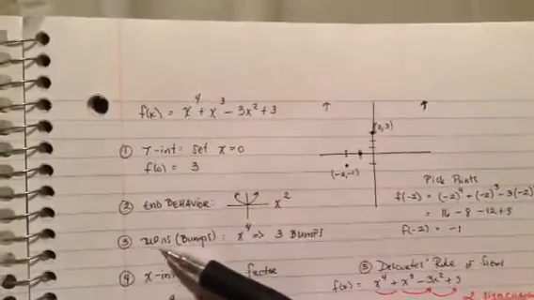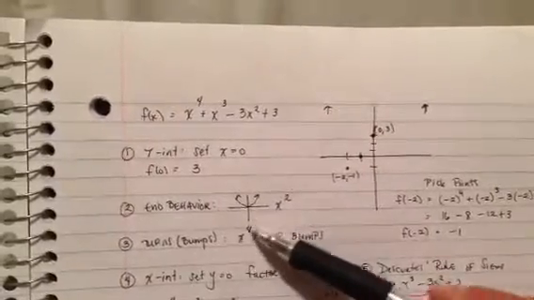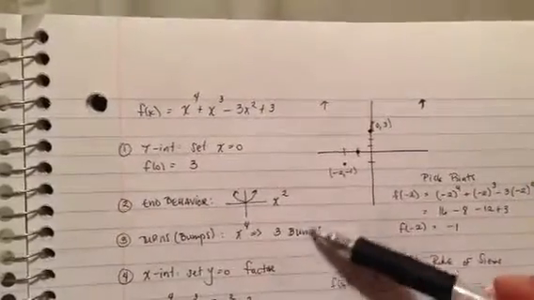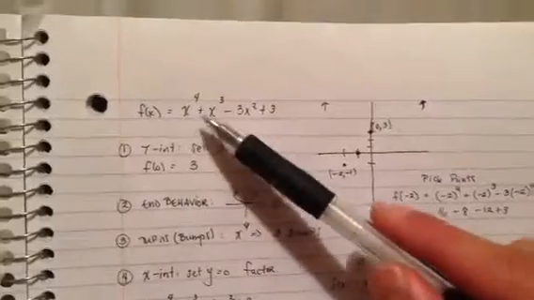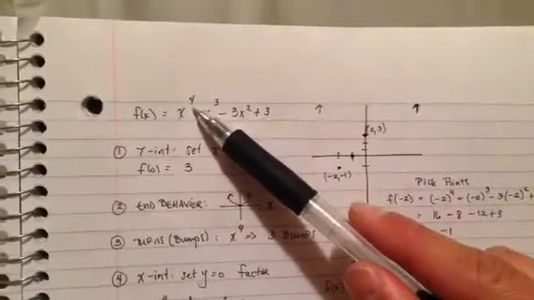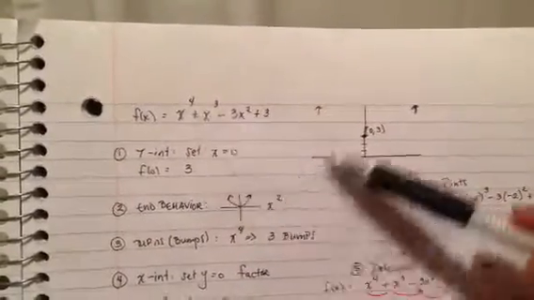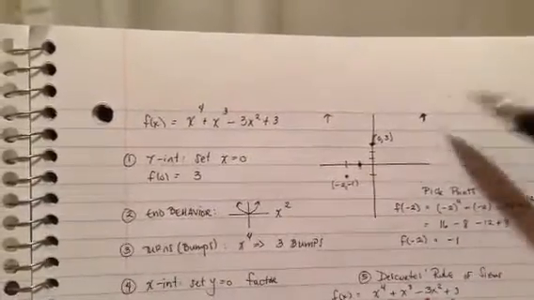Next, how many turns, how many bumps is it going to have? Well, it has a degree of 4. That means it's going to have 3 bumps, 3 hills. And you probably already know by now, but anything to the 4th power is going to look like a W. So it's going to look something like a W.